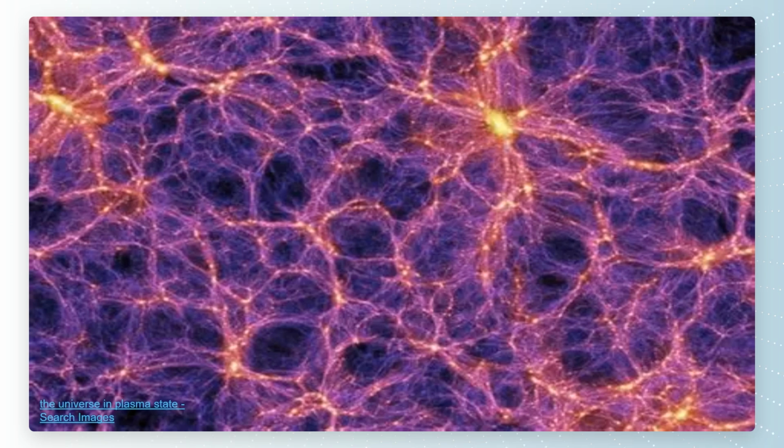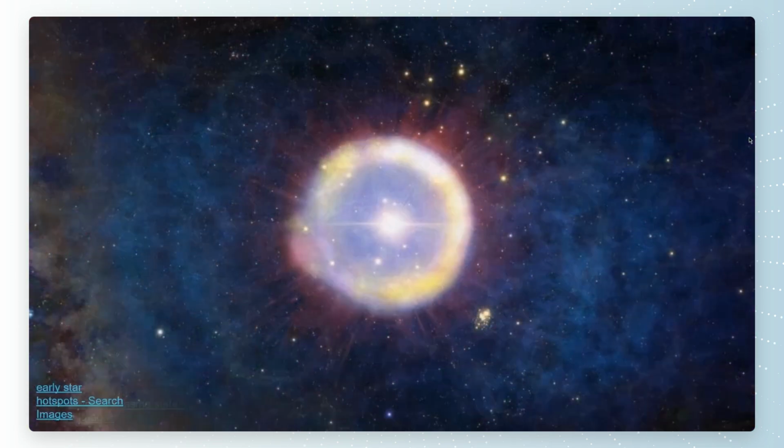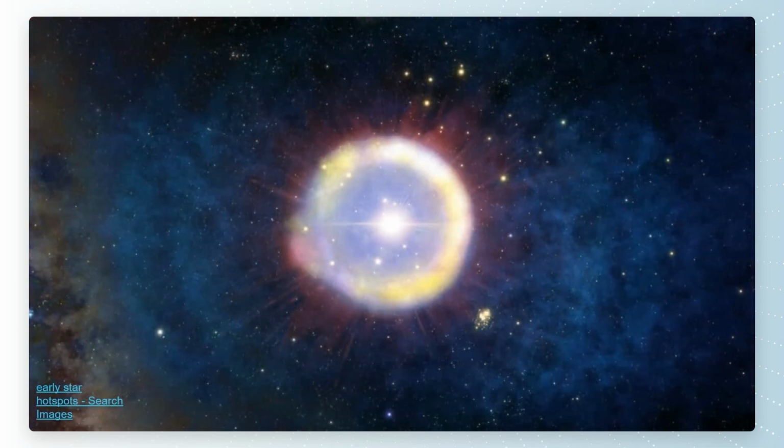Then, thanks to gravity and small differences in the density of matter, objects known as hot spots formed, in what we call threshold 2. And once those hotspots heated up to around 10 million degrees Celsius, protons were able to fuse together, and due to the mass heat being released, it stopped the clouds from collapsing any further.